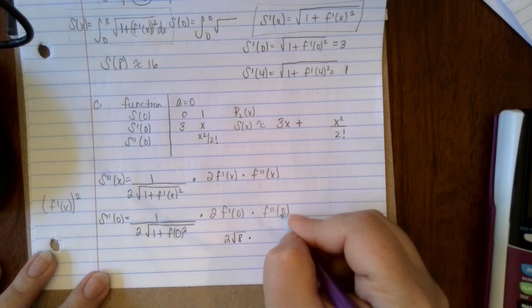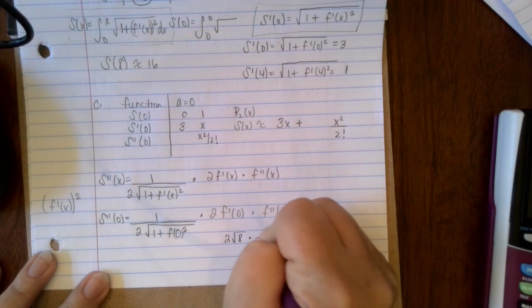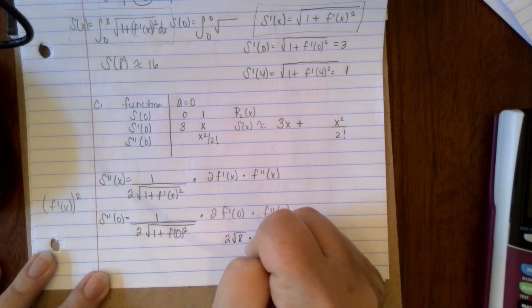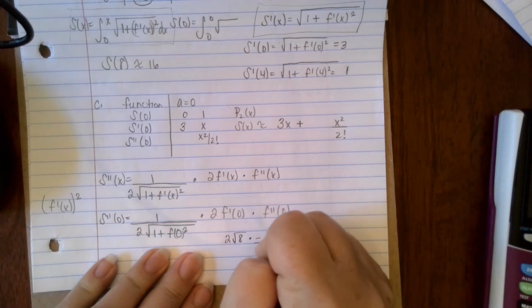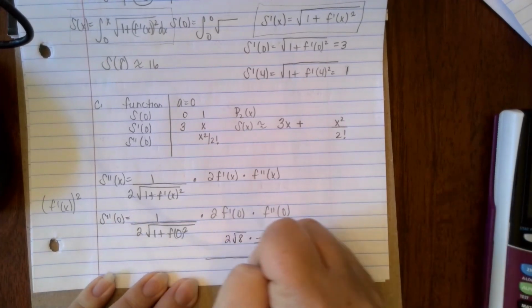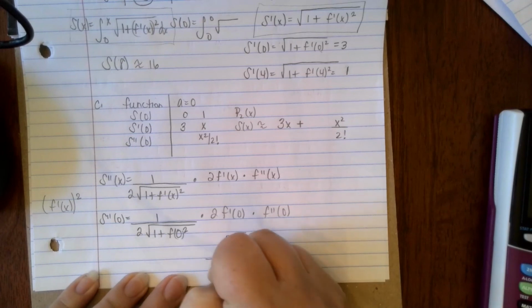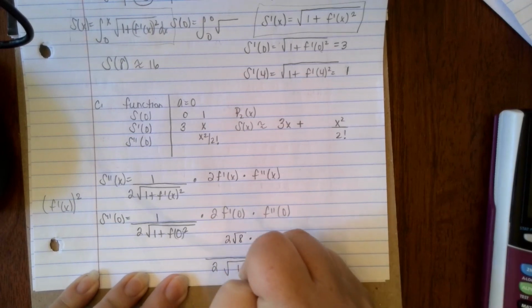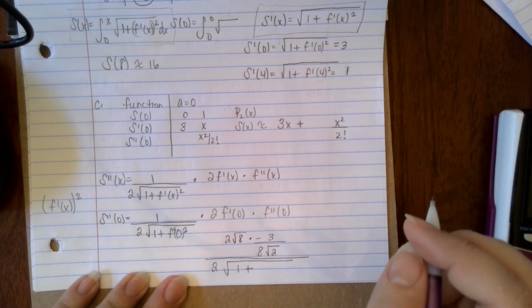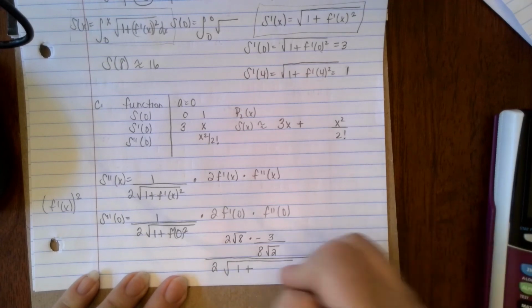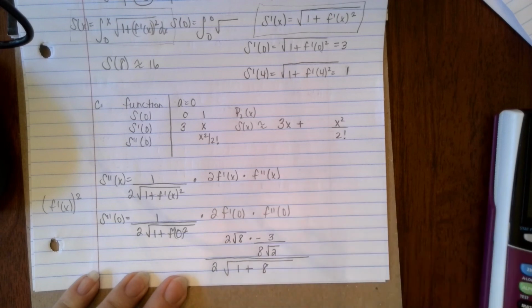Ooh, look at the very beginning. Didn't they give that to you? That was negative 3 over 8, the square root of 2, all over 2 times the square root of 1 plus, that was f prime of 0. What was f prime of 0? The square root of 8, and then it was squared, so that's 8.